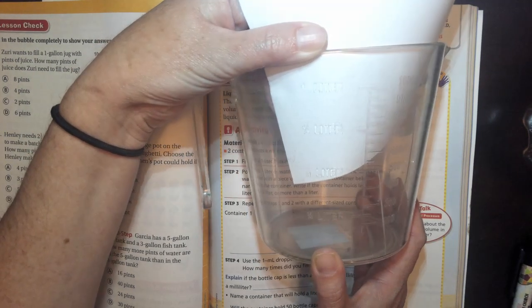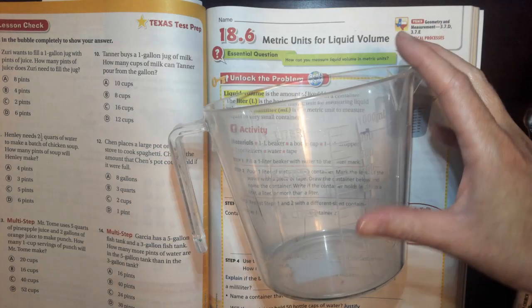For our activity, we're supposed to have a 1 liter beaker, and I have a 1 liter container. Let's see if I can get that focus where you can see. It's clear, so you have to see the writing on this, but maybe I can get it where you can see it. There we go. It says 1 liter right there. So this large measuring cup is a 1 liter container.